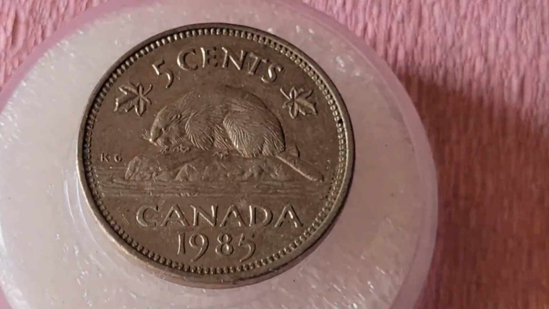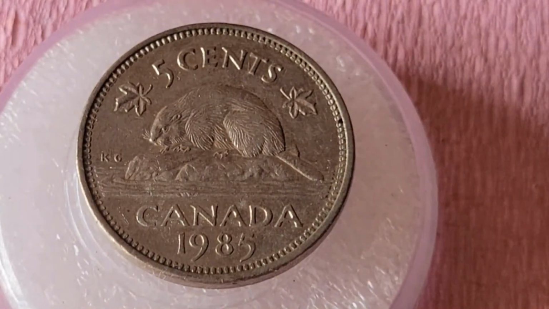The 1985 Canadian 5-cent piece. This humble nickel, featuring the iconic beaver design and a portrait of Queen Elizabeth II, has a rich history and, in some cases, a surprising value.